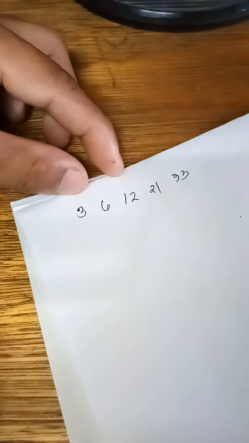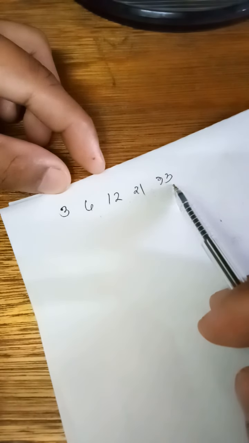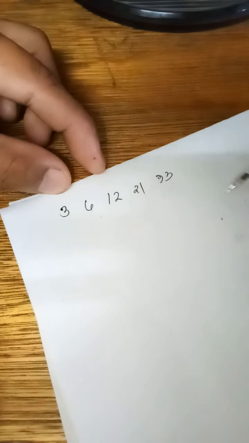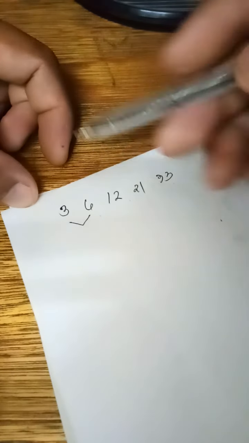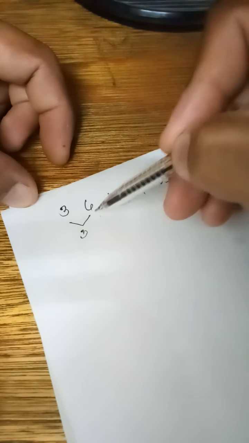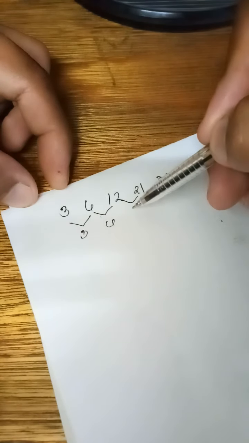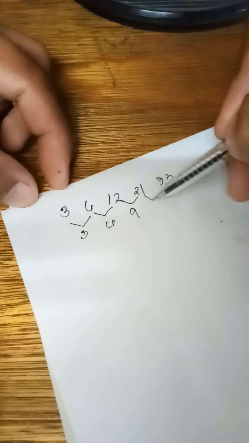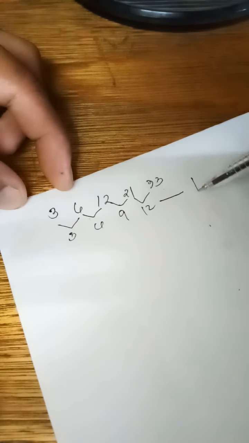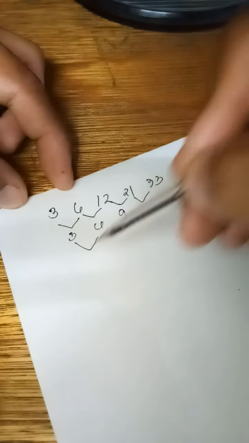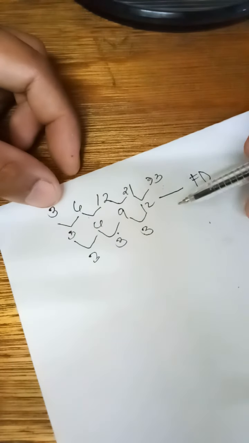Another example, we have 3, 6, 12, 21, and 33. So example pa rin po ito ng quadratic sequence natin. So hahanapin natin yung first difference. So we have 3 and 6, that is 3; 6 and 12, that is 6; 12 and 21, that is 9; and 21 and 33, that is 12. So ito po yung first difference natin. And the second difference is 3, 3, and 3.